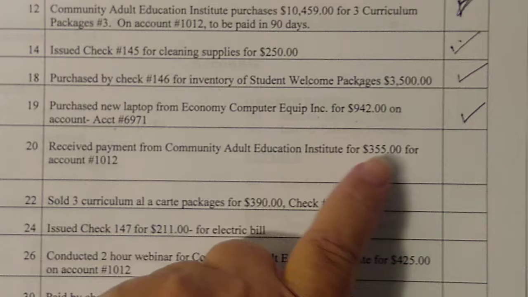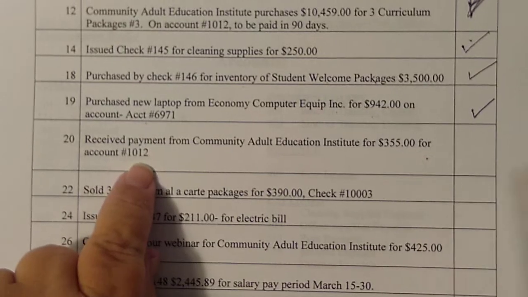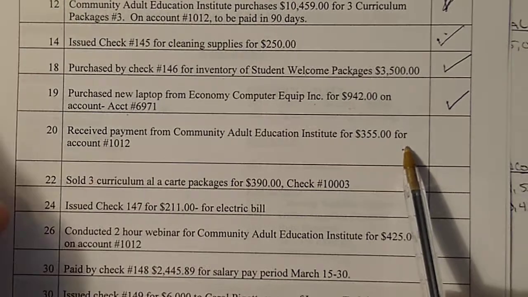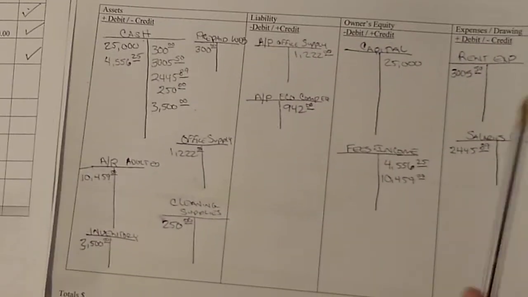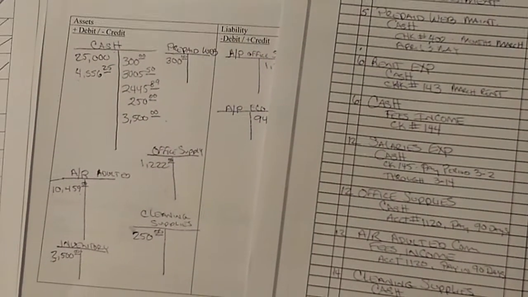All right. Received payment from Community Adult Education Institute for $355 for account 1012. This is the Community Adult Ed making a payment on an account that they owe us. So remember earlier they bought, what did they buy? They bought some curriculum packages.